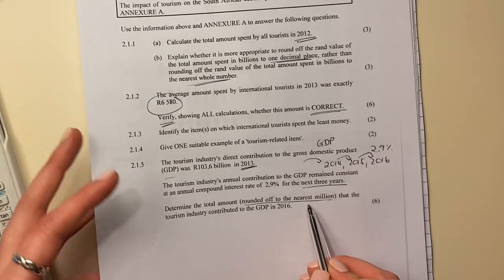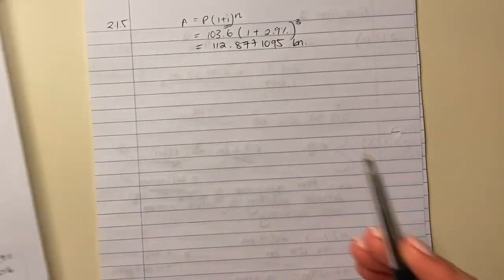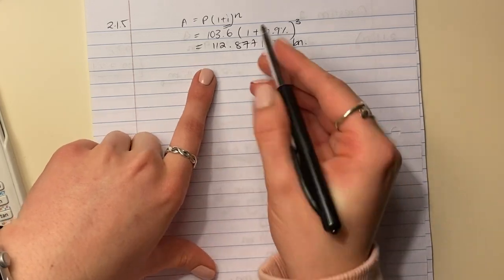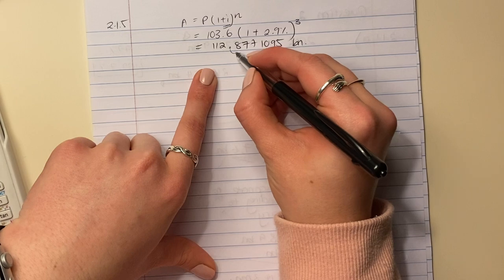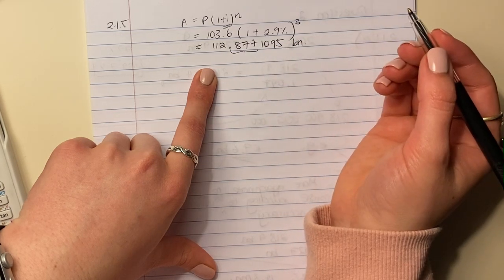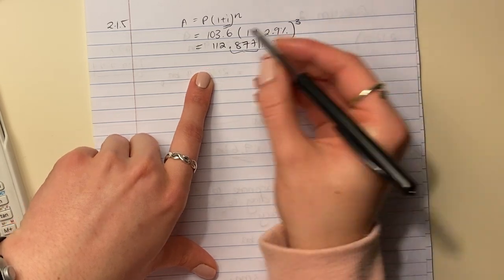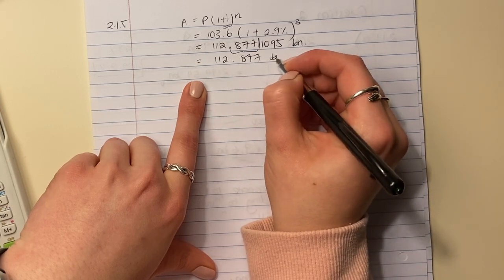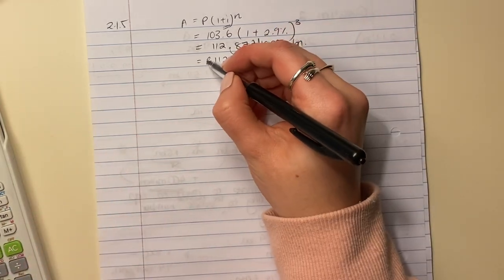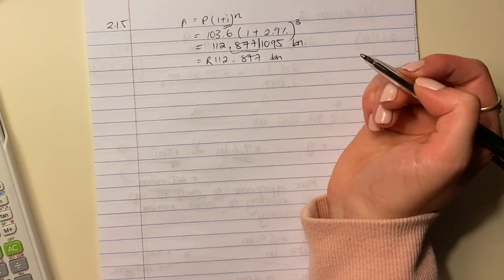Okay, so now the nearest million, we need to make sure that we're doing that correctly. So this is billion, where that little decimal is. Nearest billion, remember, a nearest million is basically the next 3 decimals, right? So we need to round it off there. So this is 112.877 billion. So it didn't say you had to write it in billion. It said that you had to round it off to the nearest million.